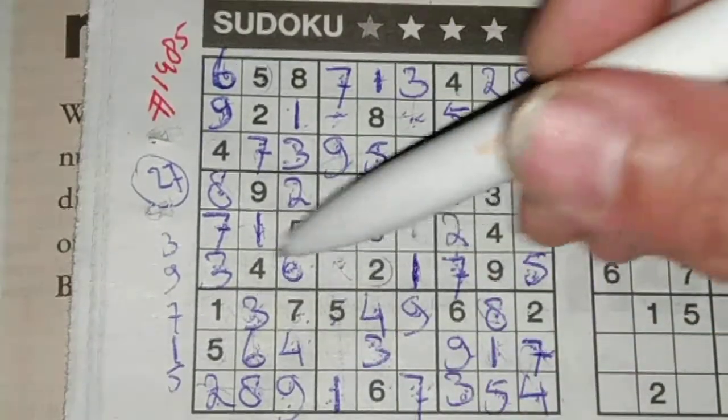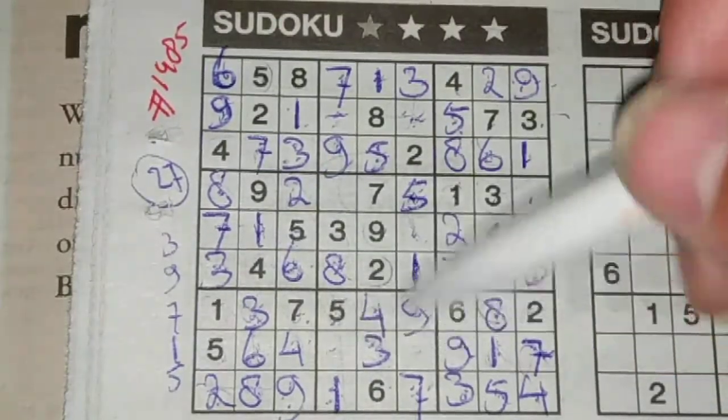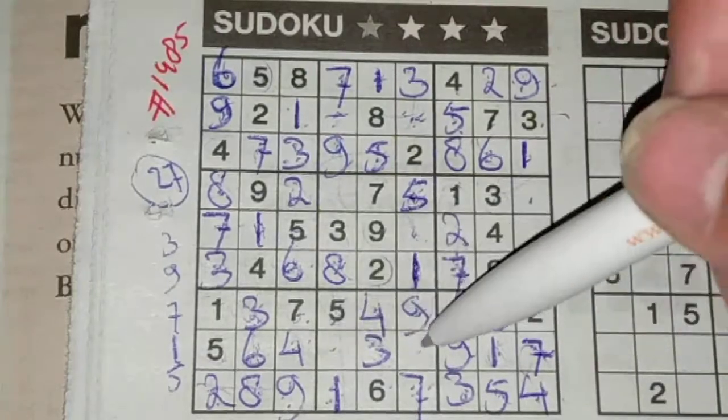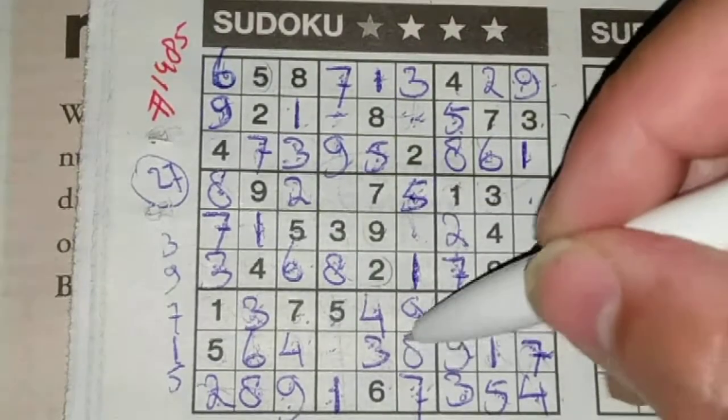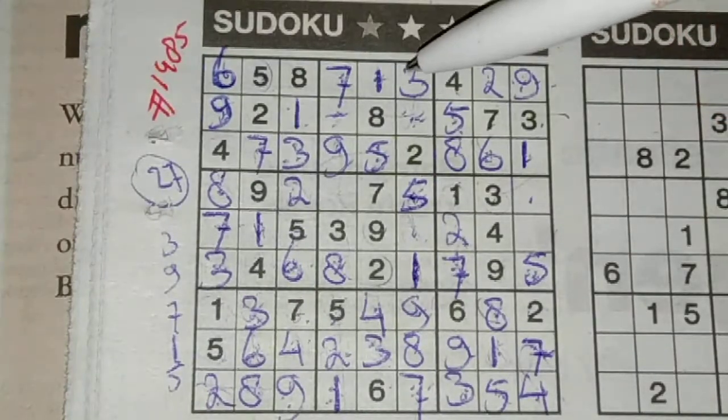Alright, 1 number left in this row for the number 8. 2 boxes left in this big square. The 8 and the 2, we have an 8 there, no 8 there. 8 should be here, and the 2 goes there.